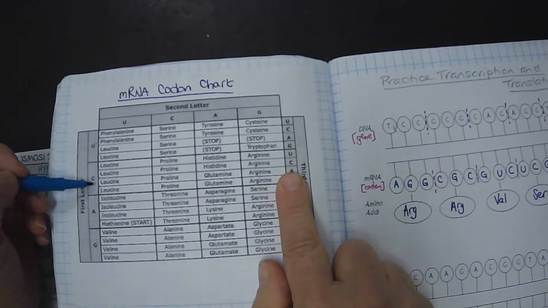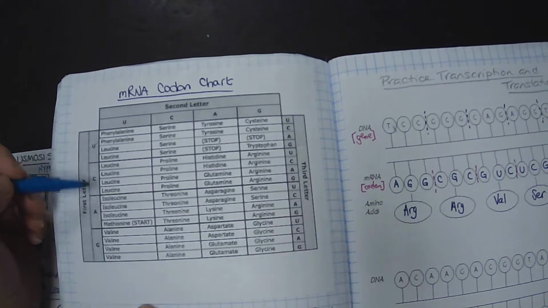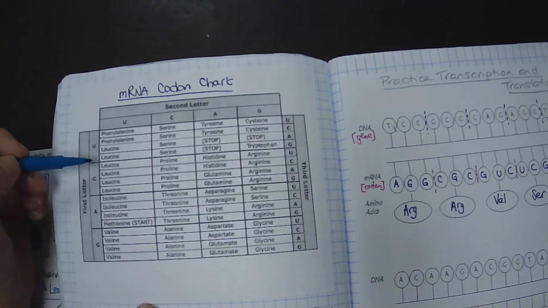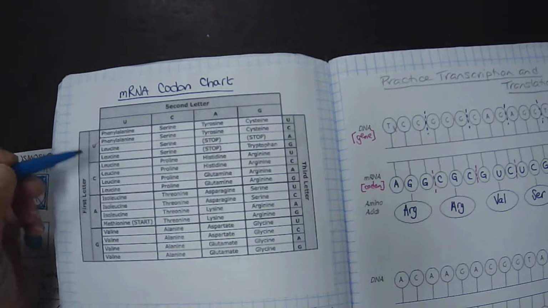And CUA codes for leucine, and you can see all these different things code for leucine. UUG codes for leucine. So if I change the order of the nitrogen bases in messenger RNA, because I've changed them in DNA in the first place, I may code for the same amino acid, in which case we call it a silent one.